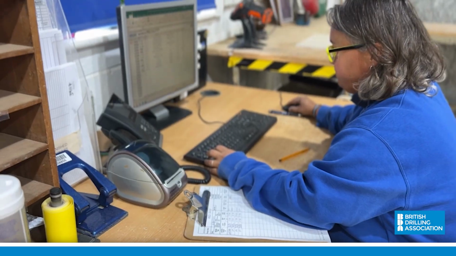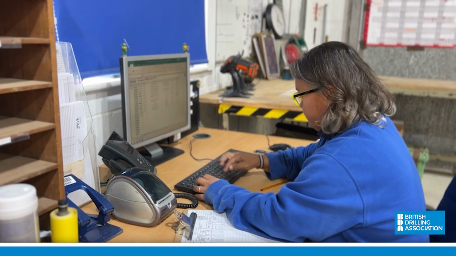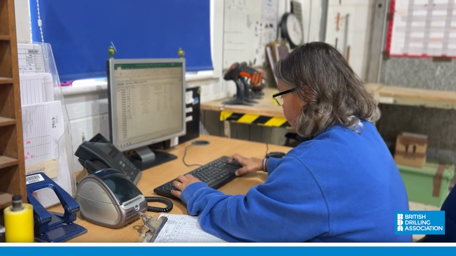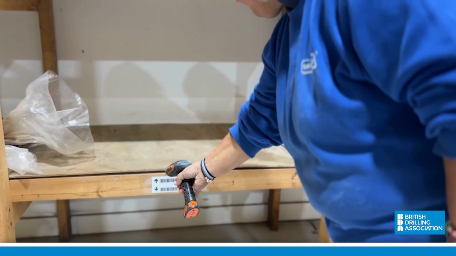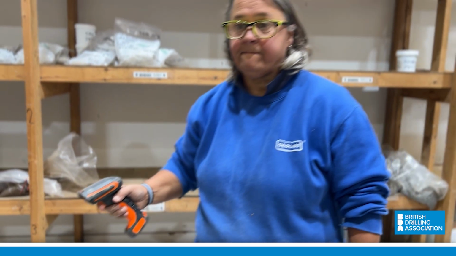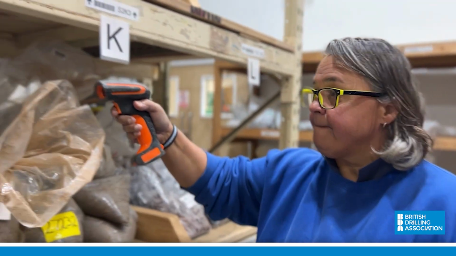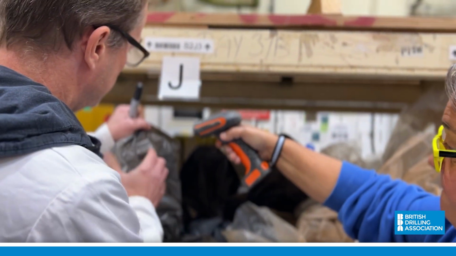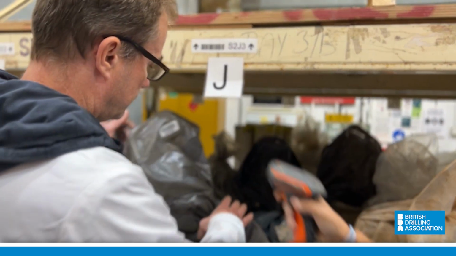Correct labelling is vitally important to establish a chain of custody. This approach can then be used to document the transportation of the sample between the site and the nominated laboratory. The BDA has an extensive guide to correct labelling available on their website.